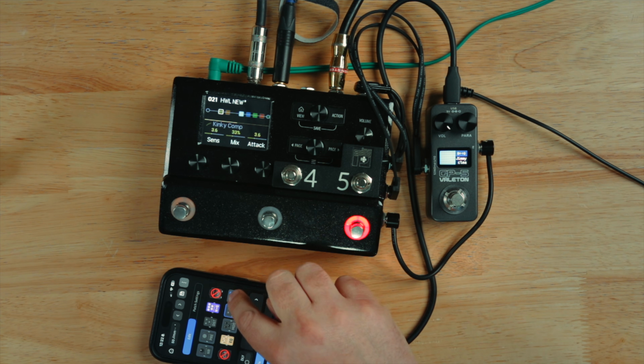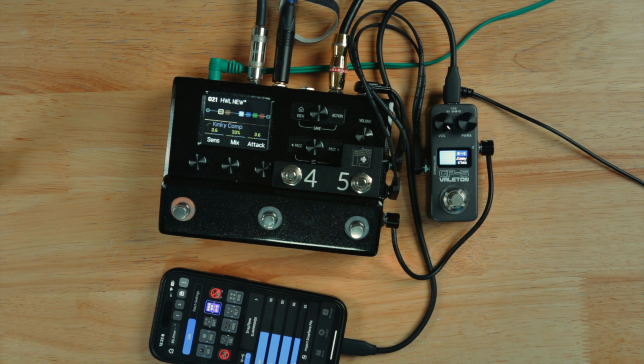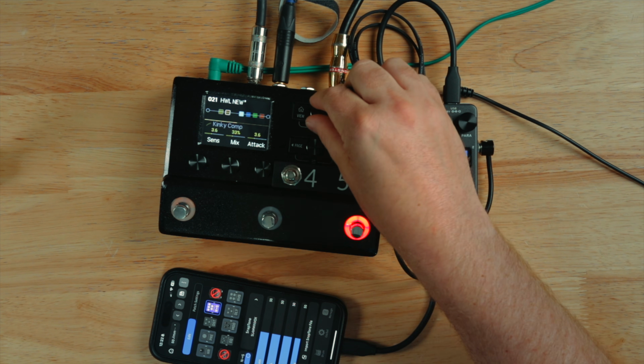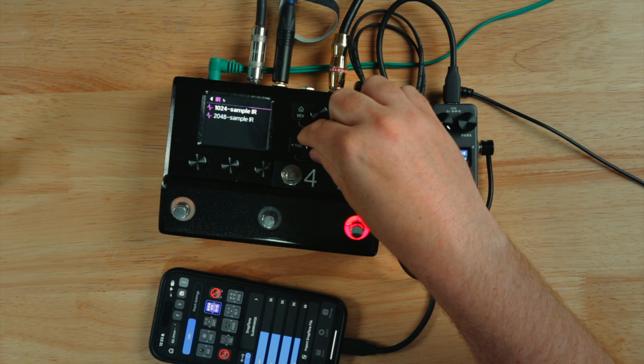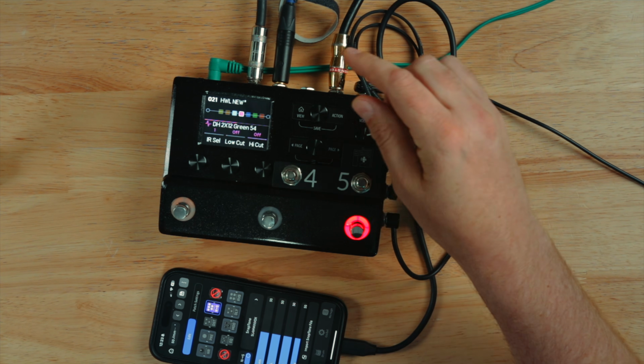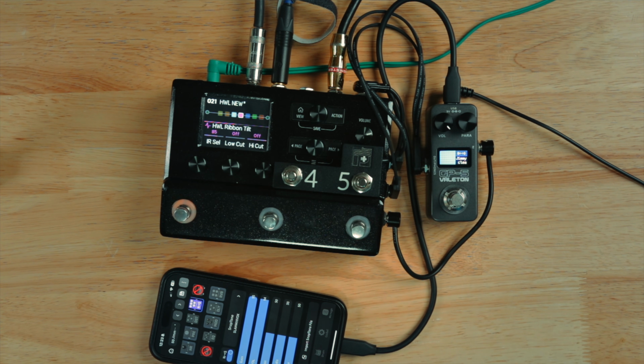I forgot to turn my wet effects off. That doesn't sound good because there's no IR. So let's go get an IR. We'll put an IR after it. We can do a single, or we could blend a few IRs. Here's my ribbon IR.